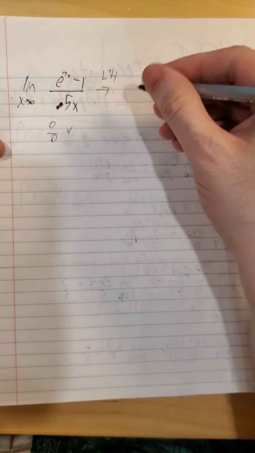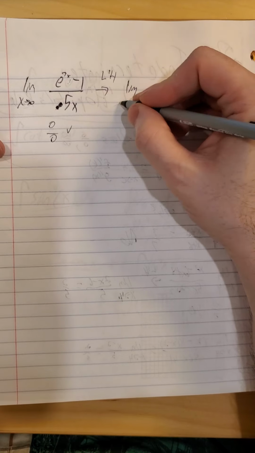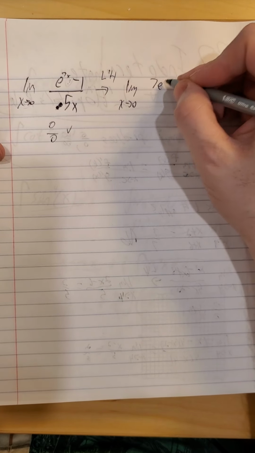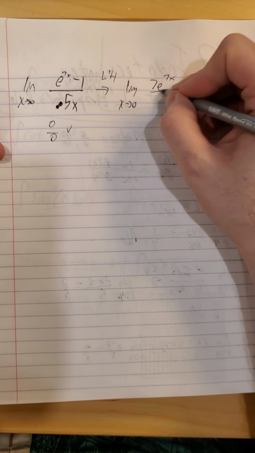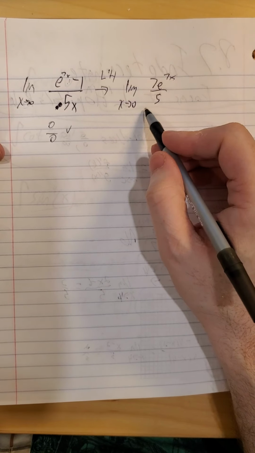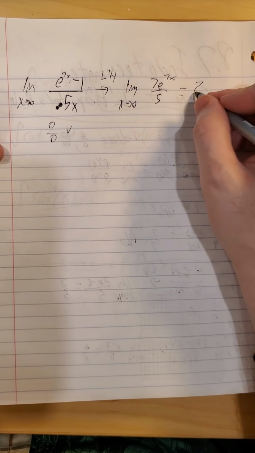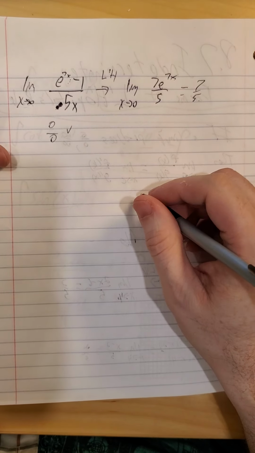You do have to check for that each time. So now we have the limit as x approaches 0 of 7e to the 7x over 5. So e to the 0 is still 1, so we have 7/5 then as our limit.